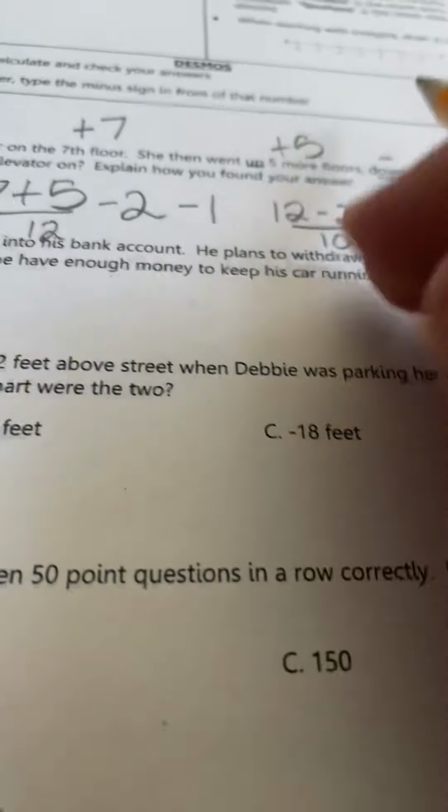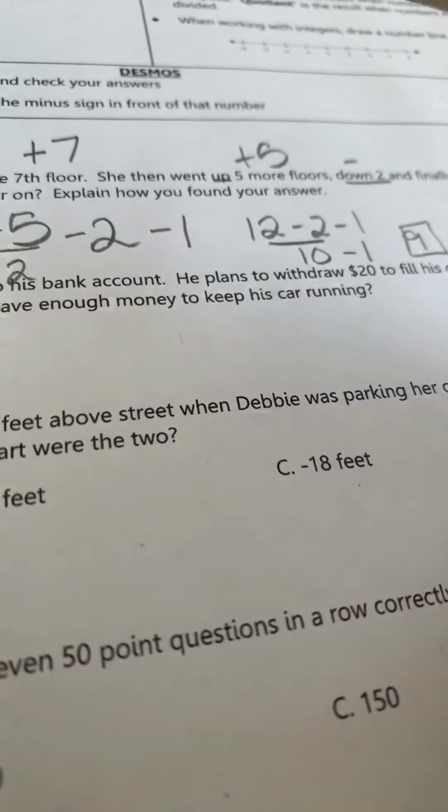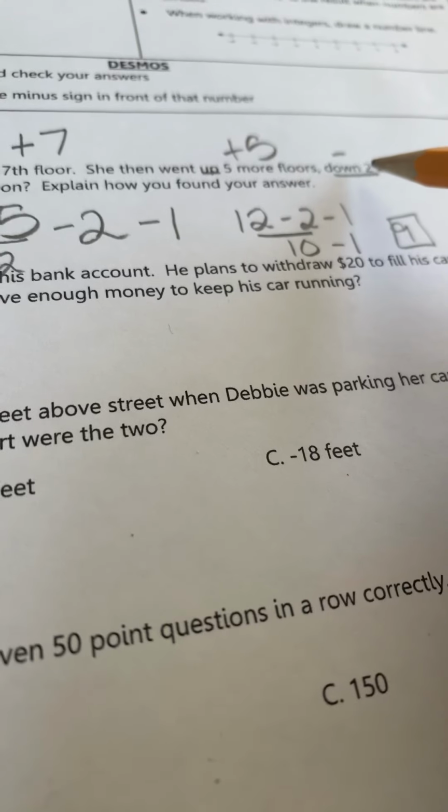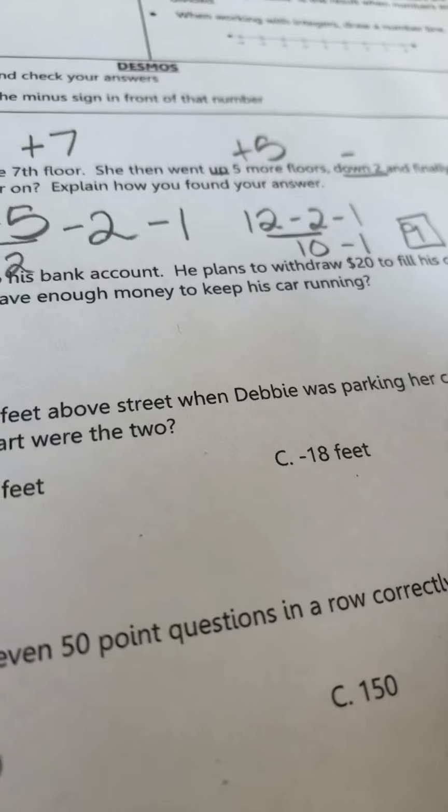Okay, so let's see if that works out. She's on the 7th floor. She goes up 5 floors: 8, 9, 10, 11, 12. She goes down 2 floors: 11, 10. Down 1 more. She's on the 9th floor.